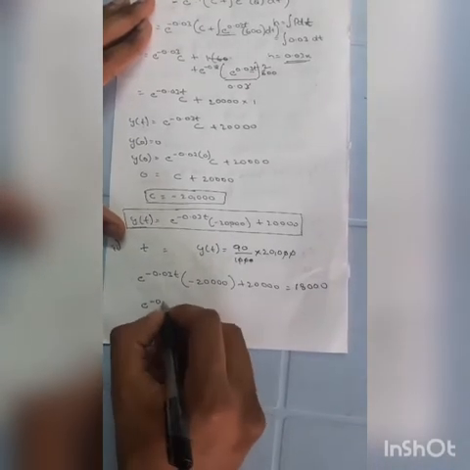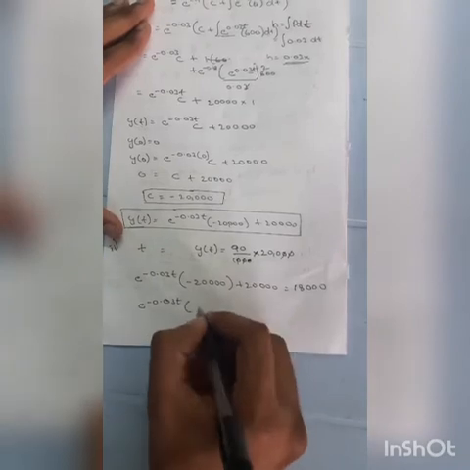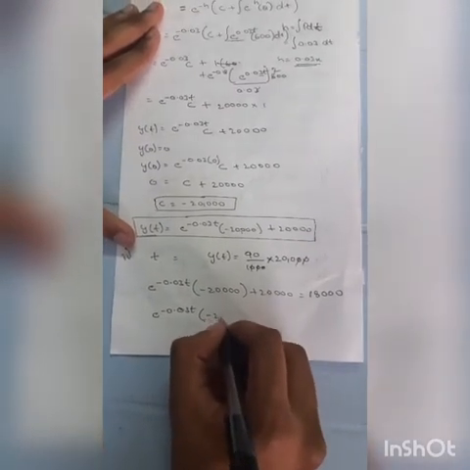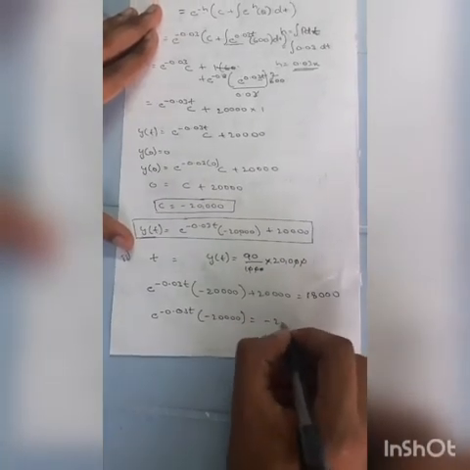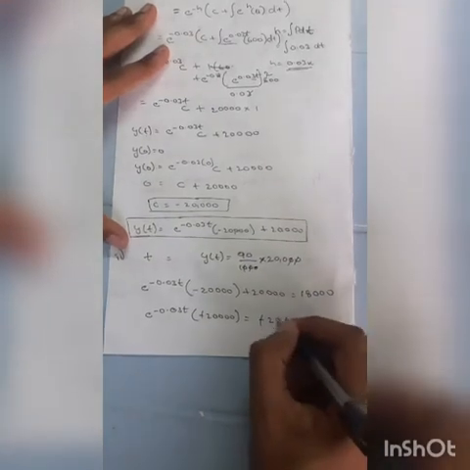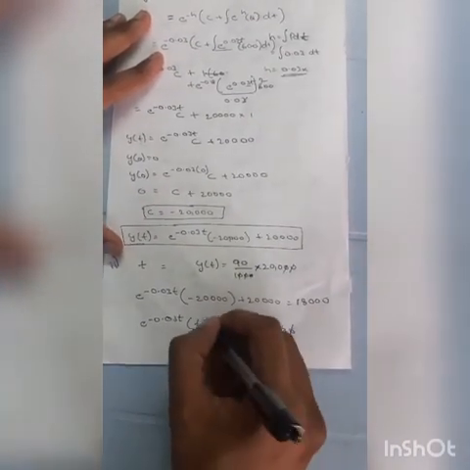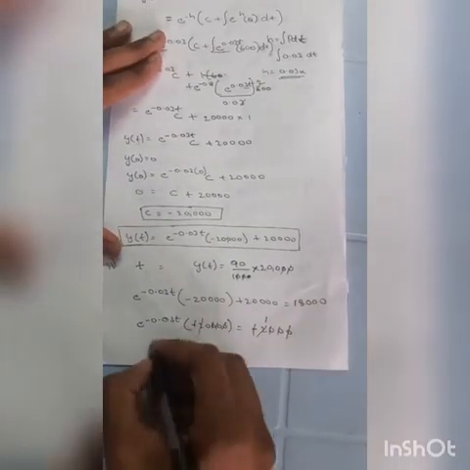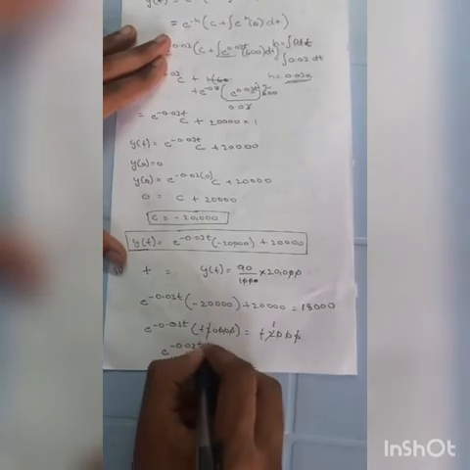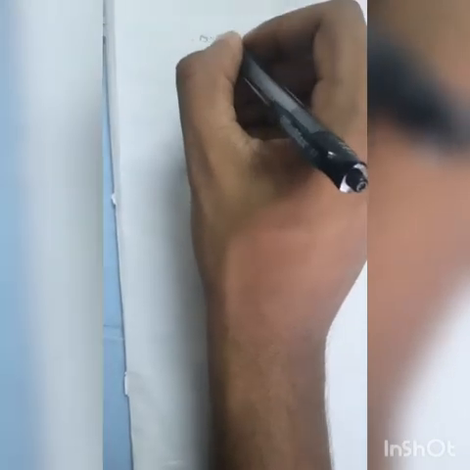By solving this we get e to the power minus 0.03t into minus 20,000 is equal to minus 2,000, so e to the power minus 0.03t is equal to 0.1. Taking ln on both sides, we get minus 0.03t is equal to ln 10 to the power minus 1.